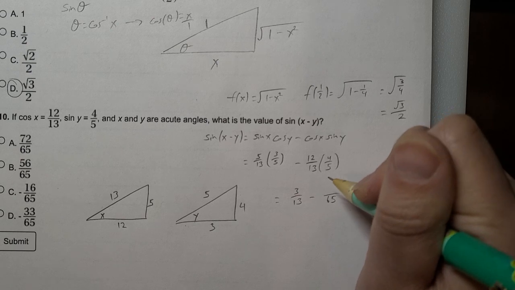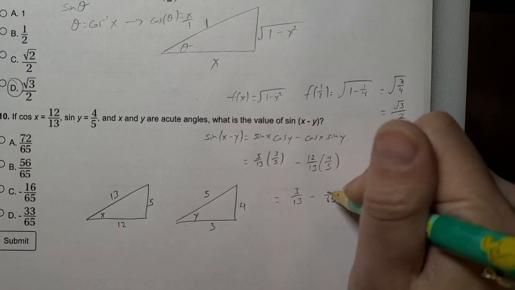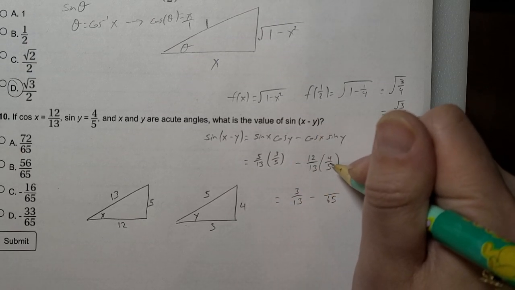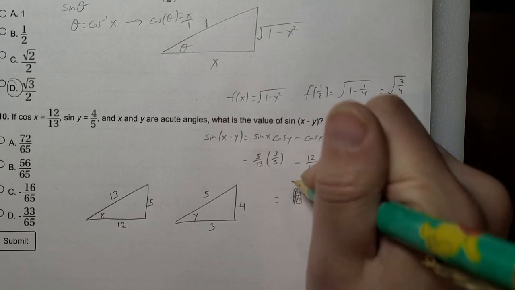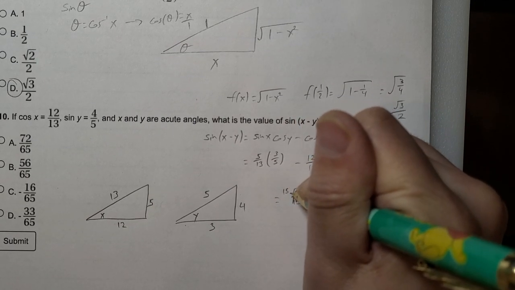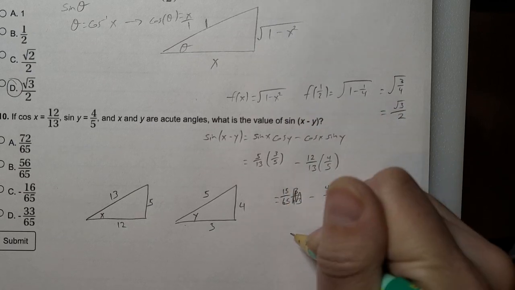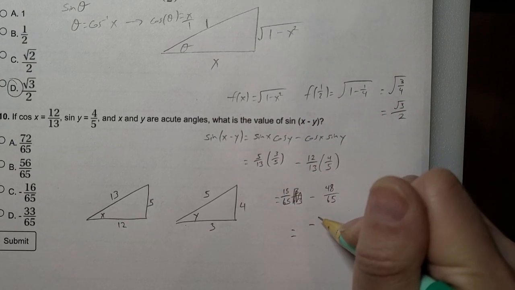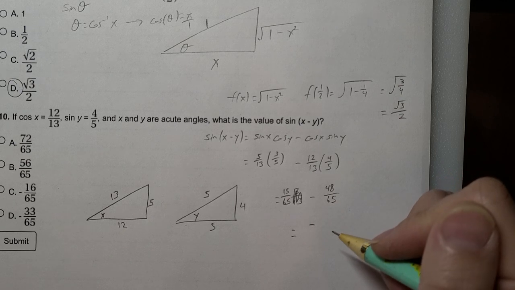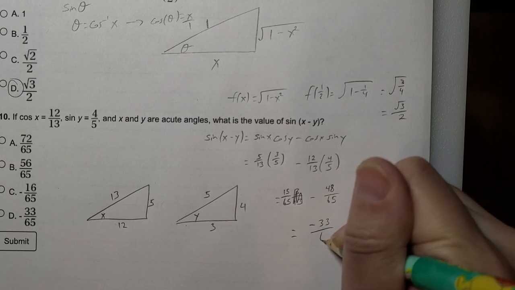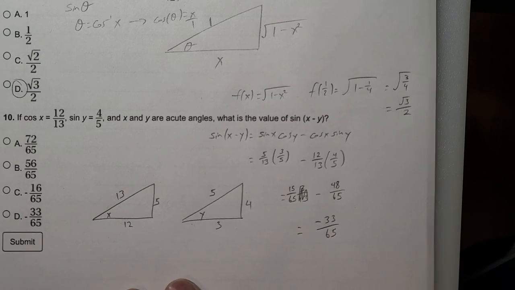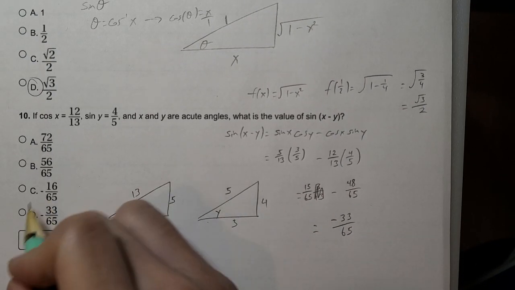Actually, maybe let's not simplify over there, but let me continue first. This is 40 plus 8, so 48. Let's keep it in unsimplified form, 15 over 65. So this is minus, what's 48 minus 15? That is 33, right? So minus 33 over 65. And the answer D, it is.